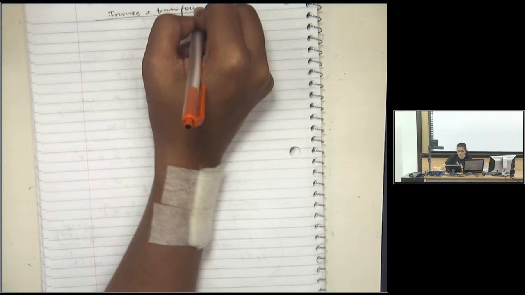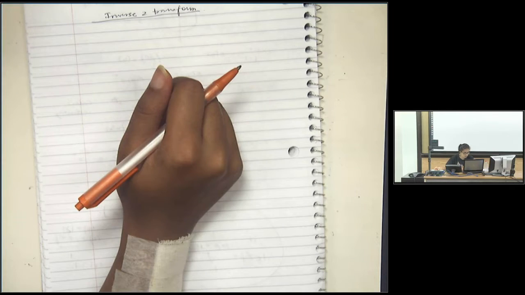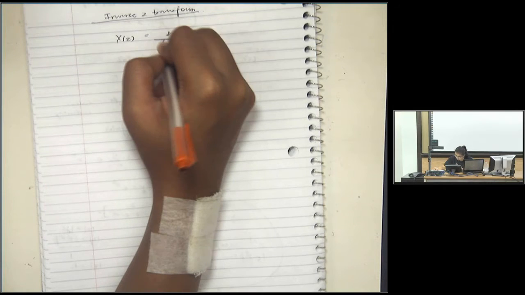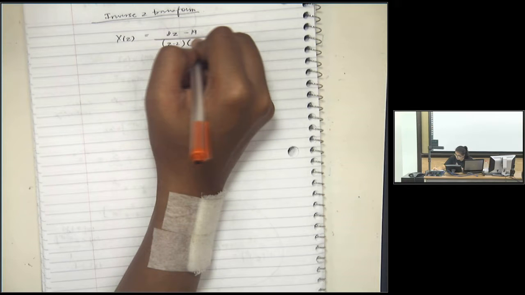The technique we were using, again, the partial fraction expansion, and again using the tables to get our transform pairs. Let me just pull up the example for you. So it's given to us that x of z is 8z minus 19 over z minus 2 into z minus 3.